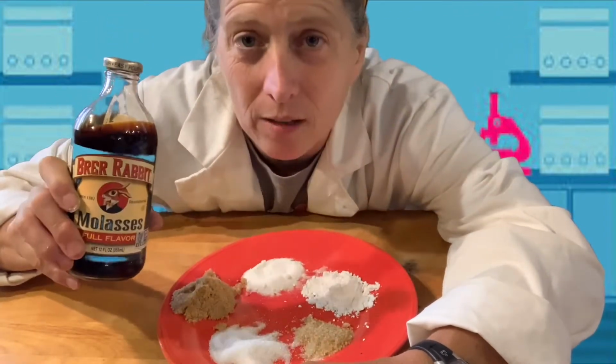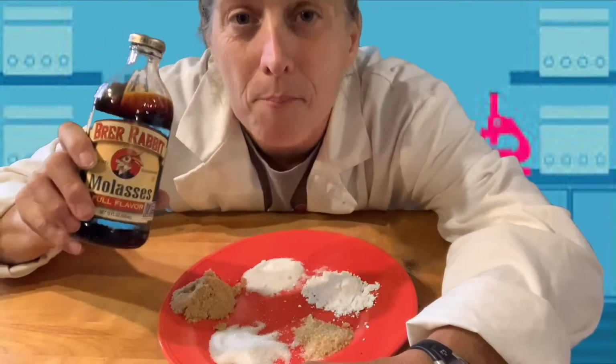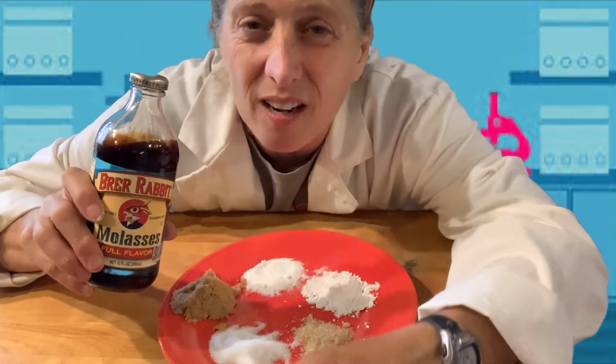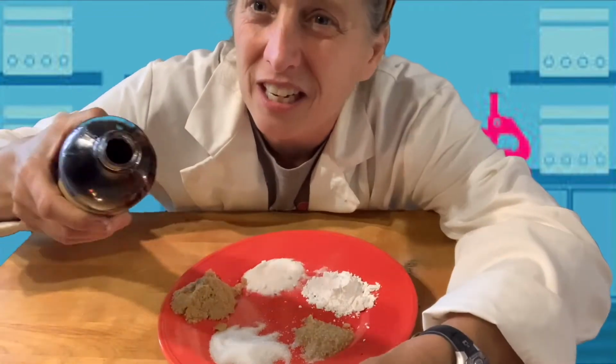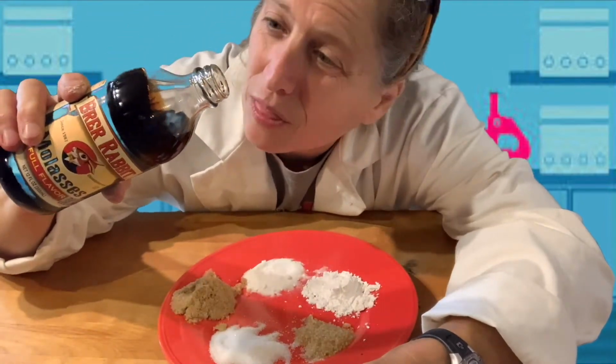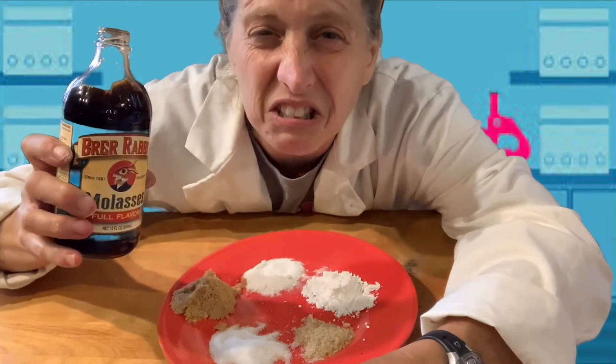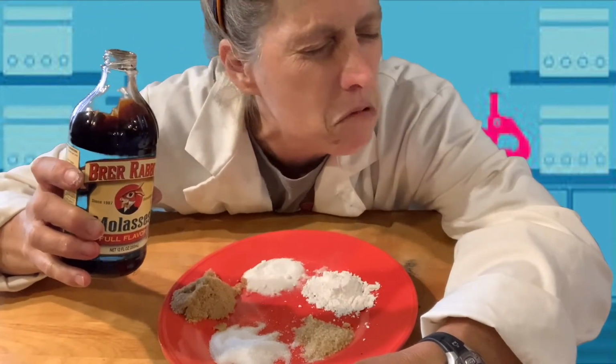And this last item here isn't sugar necessarily. It's a byproduct of sugar. When the chemists make sugar, this is part of what's left over. It's called molasses. Looks like motor oil. It's very thick and it stinks. It's terrible. It smells. Bleh.